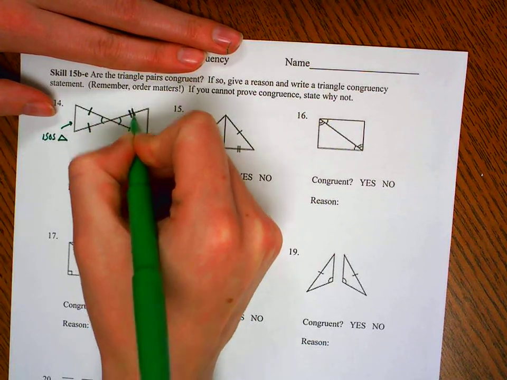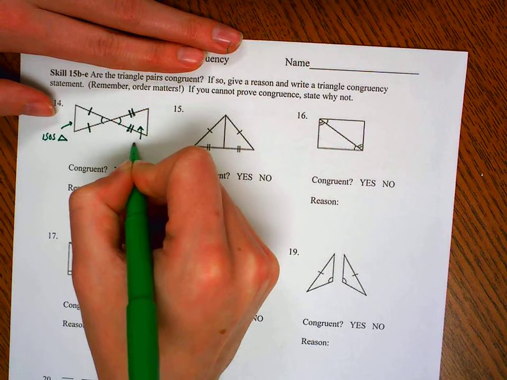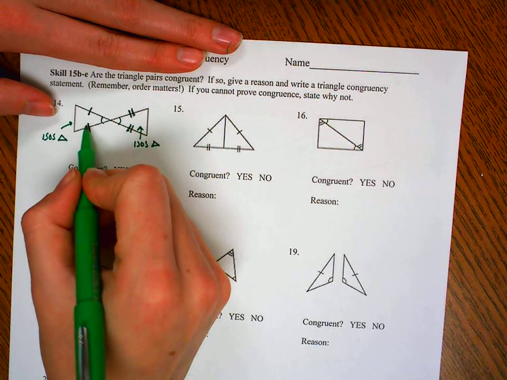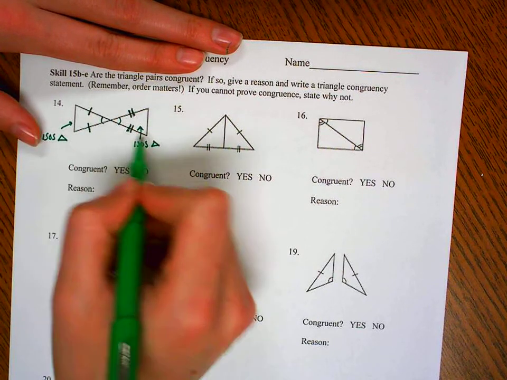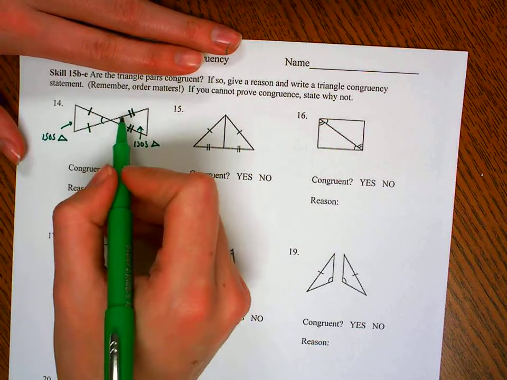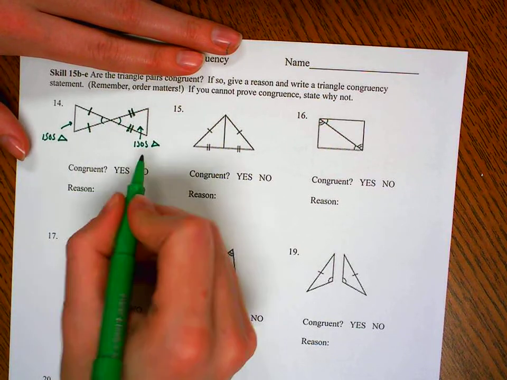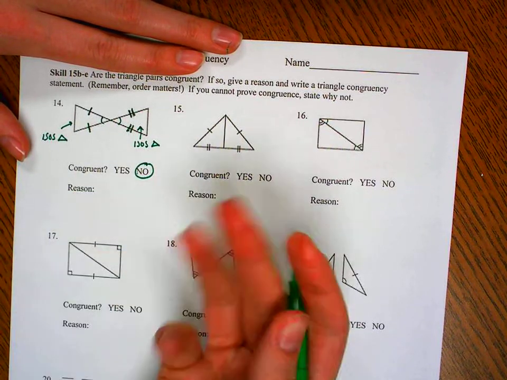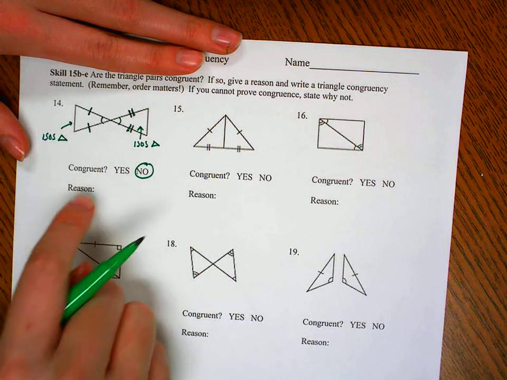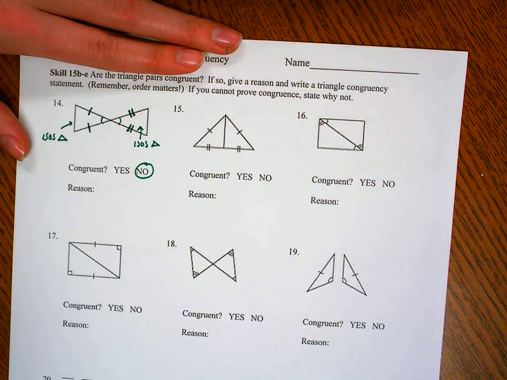I have two tick marks here, two tick marks here. That just tells me that this is an isosceles. But I don't have one tick mark here, one here, two here, two here. So these are two different sized isosceles triangles. So these are not going to be congruent. They're actually just going to be similar triangles. So no, and we don't have to give a reason because they weren't congruent.